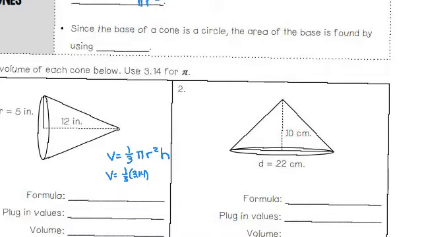What's r? Well, in this example, it's 5 squared. What's height? In this example, it's 12. Again, just like cylinder, you need to square. You do the exponent first. So 1/3 times 3.14 times, instead of writing the whole thing out, I'm just going to cross it out and put 25, because that is 5 squared, times 12.